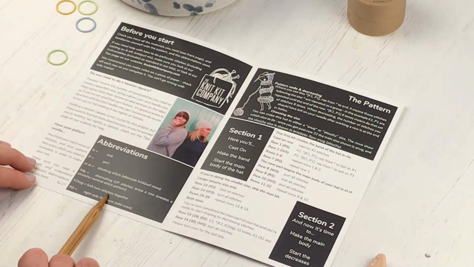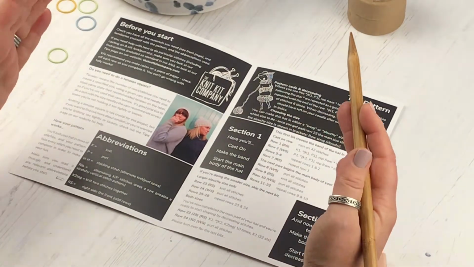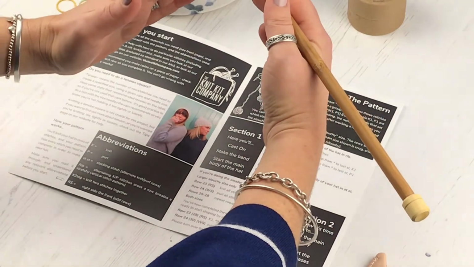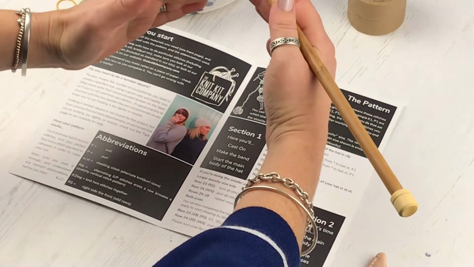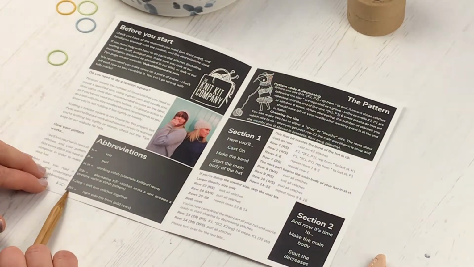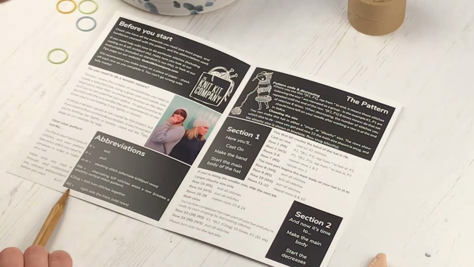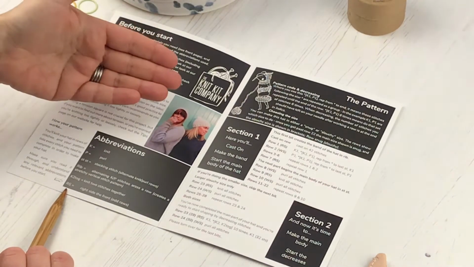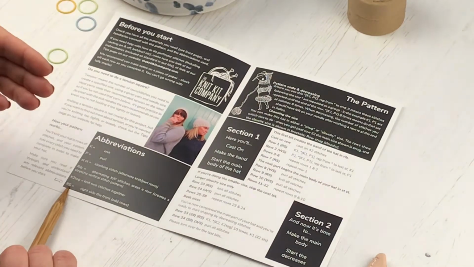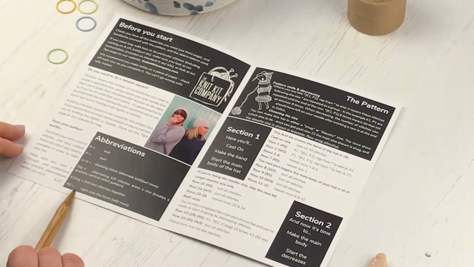K2 tog, knit 2 together. You use that when you start to decrease. So when you're knitting a hat, for example, it comes in a bit like a triangle. So you decrease your stitches before the end. And there's something called right side. Now that's not a stitch. That's just something that tells you which is the front of your item and which is the back. So the right side of the hat will look different from the inside of your hat.